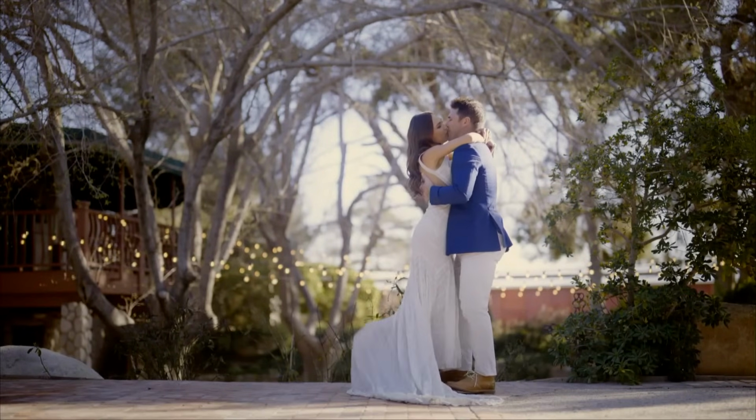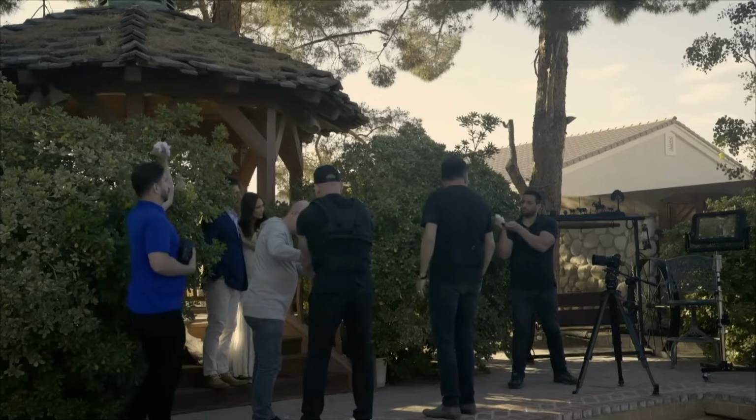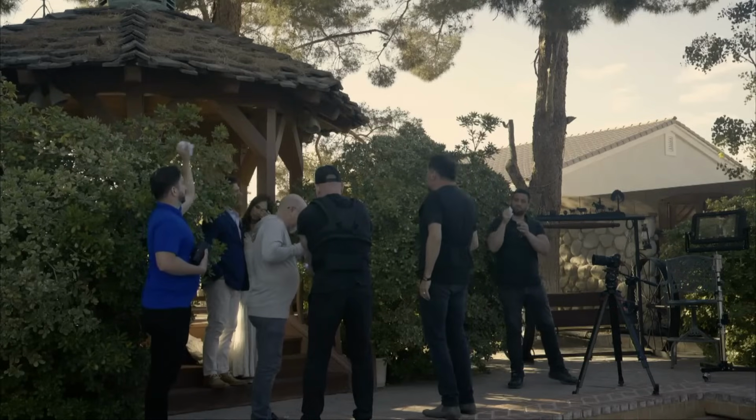Also, guys, if you are filming, slow-mo is a lot more forgiving. So think of it like that. If you want to go slow-mo, it's a lot more forgiving with your movements.